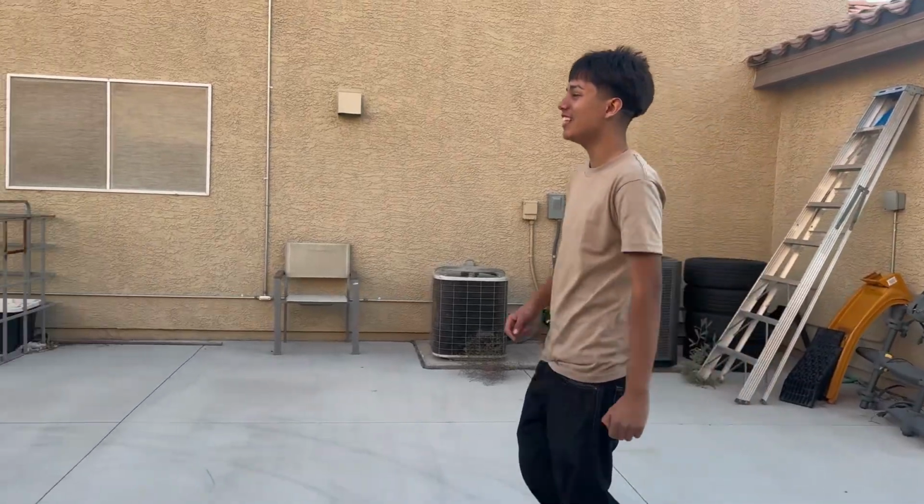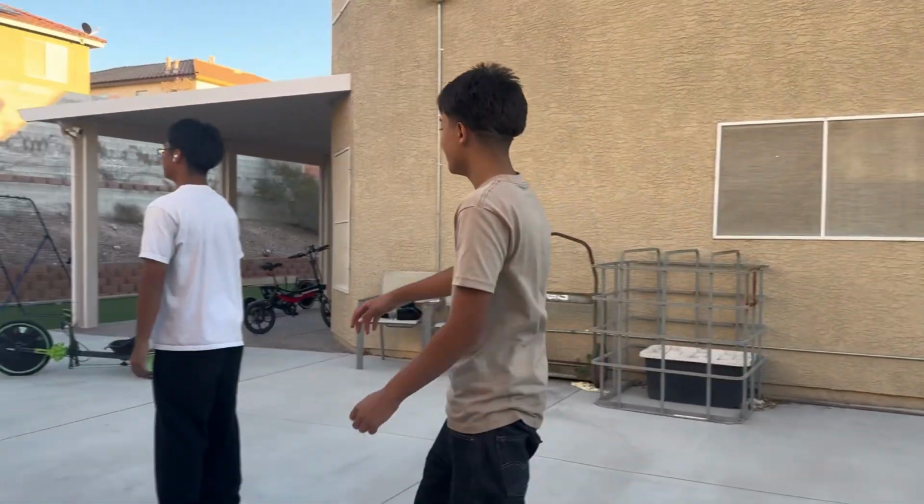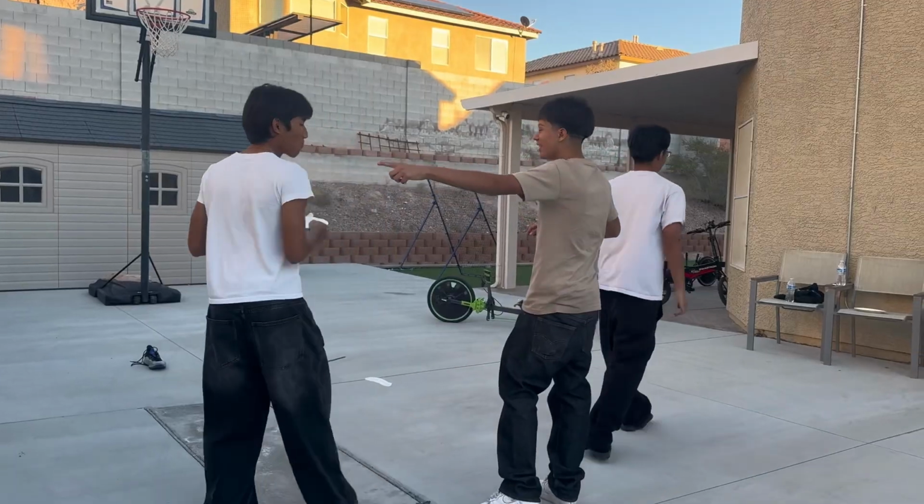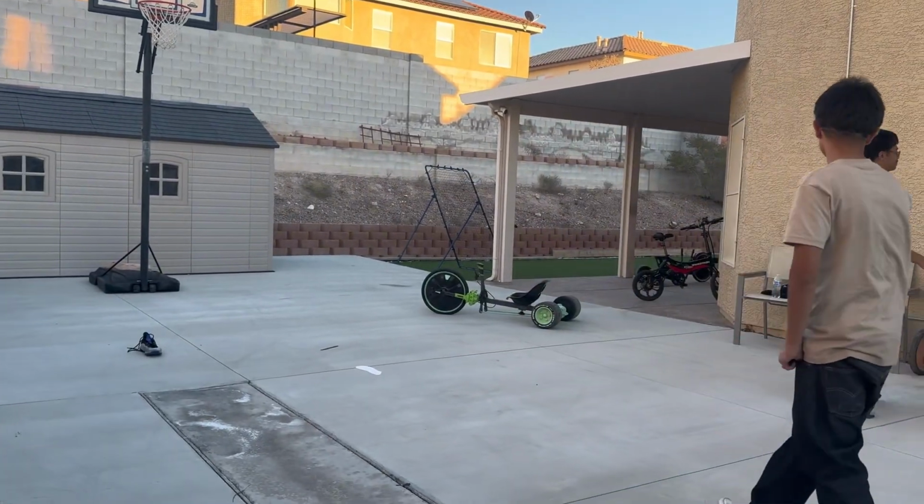I'm the first officer on the scene. I'm here to secure the scene and separate witnesses. You go over there, you go over there. Both of you, do not talk to each other.